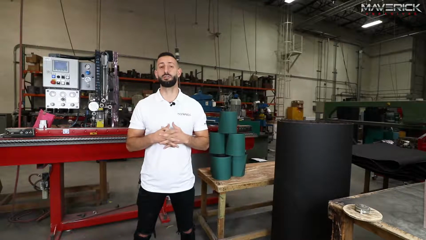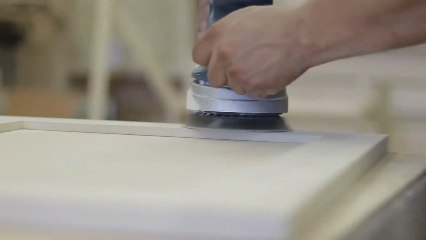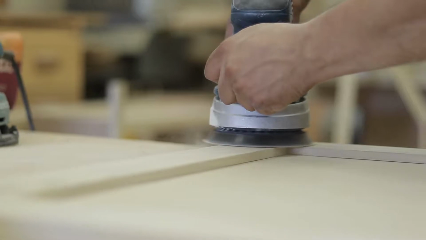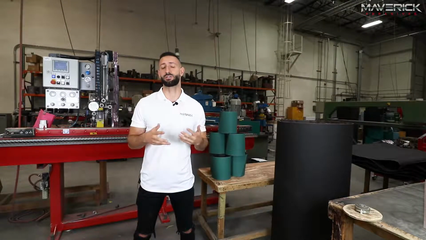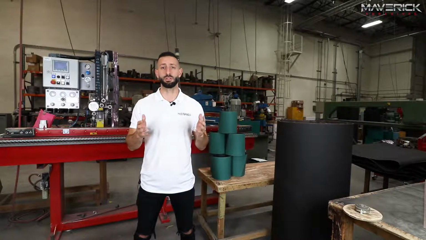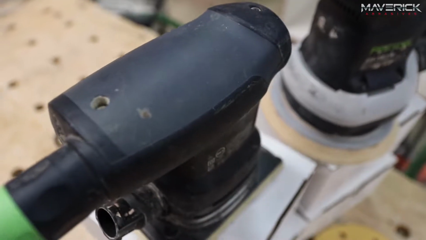First off, while this is obvious to most people, random orbital sanders spin in a circular pattern while also oscillating, which doesn't allow the grain lines to be fixated in one direction and cause scratches or inconsistencies in the wood. But when it comes to the differences between orbital sanding and random orbital sanding, there are advantages and disadvantages to both.